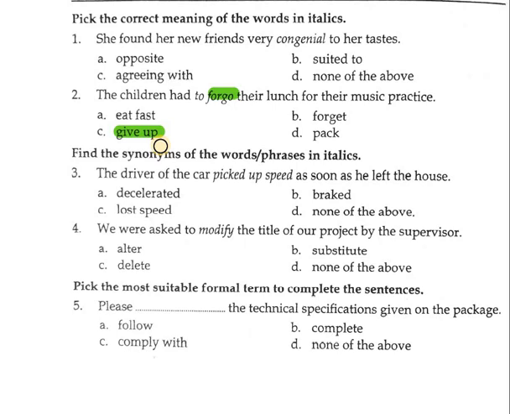നെക്സ്റ്റ്, find the synonyms of the words or phrase in italics. ഇപ്പോൾ synonym ഇല്ലെങ്കിൽ none of the above ആണെങ്കിൽ നമുക്ക് ചൂസ് ചെയ്യാം. The driver of the car picked up speed as soon as he left the house. To pick up speed എന്ന് വെച്ച് കഴിഞ്ഞാൽ അതിൻ്റെ അർത്ഥം accelerate എന്നാണ്. The driver of the car accelerated as soon as he left the house എന്ന് വരാം. picked up speed എന്ന് പറഞ്ഞ ഫ്രേസിനെ നമുക്ക് accelerate എന്ന് പറഞ്ഞ വേർബ് വെച്ചിട്ട് സബ്സ്റ്റിറ്റ്യൂട്ട് ചെയ്യാനായിട്ട് പറ്റും.